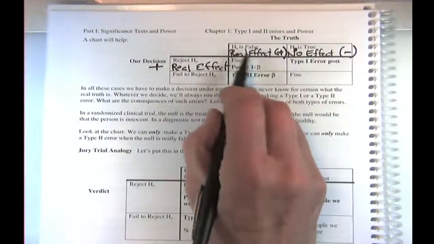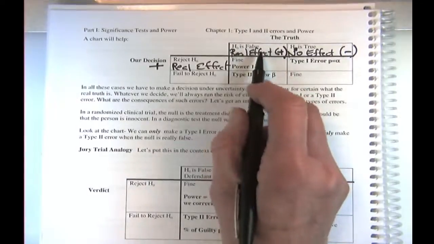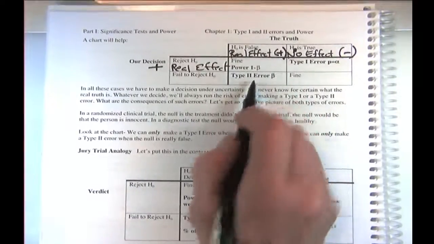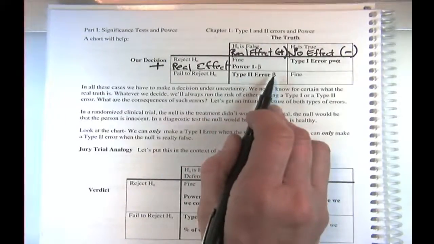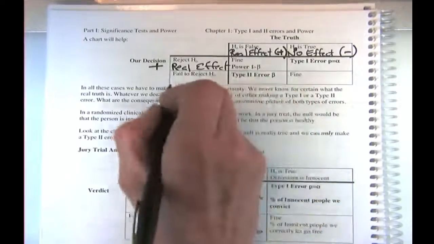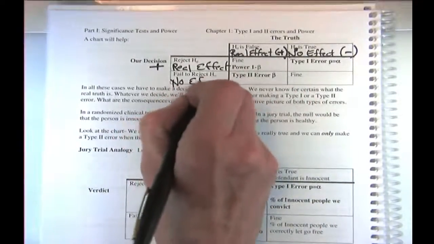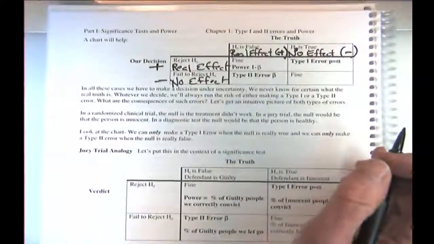So when H naught is false, there's a real effect. And the only mistake we can make is to say nothing's going on, right? So that's a type 2 error. We fail to reject the null when there really is a real effect. Okay, so we say there's nothing going on. Negative. All right, so that's the idea here.